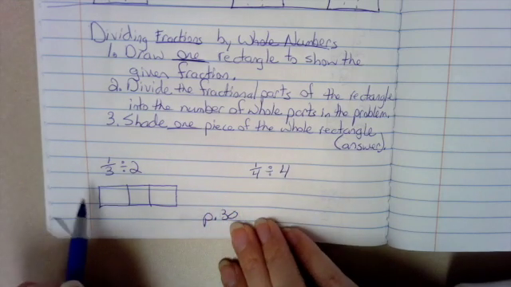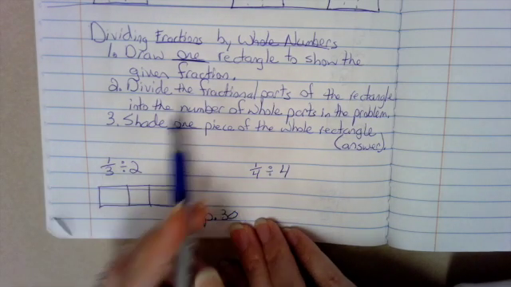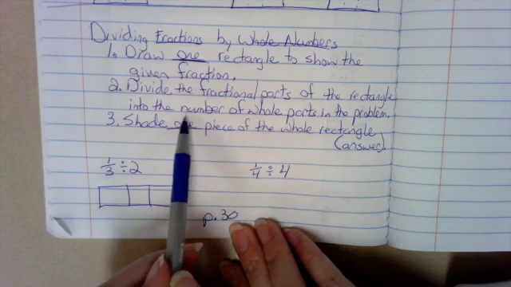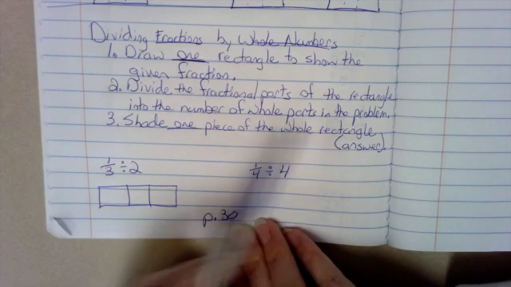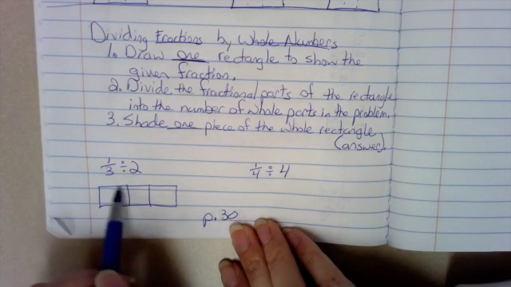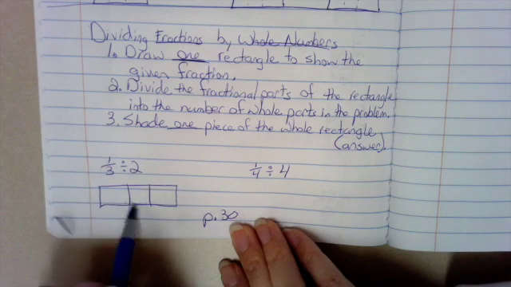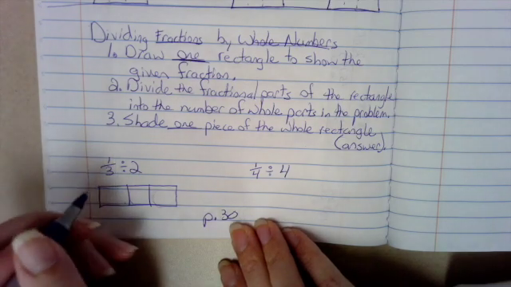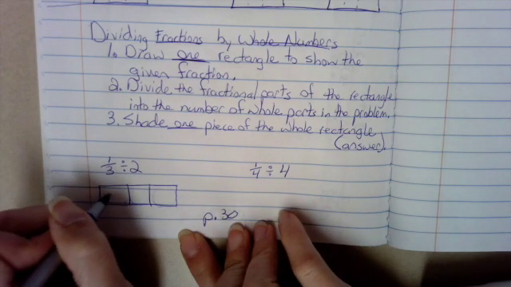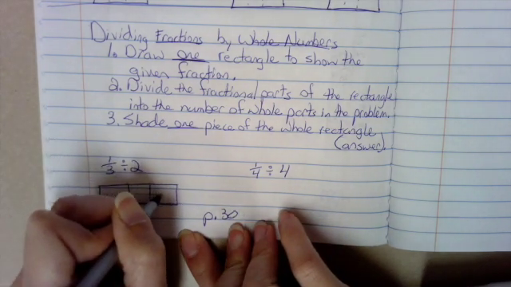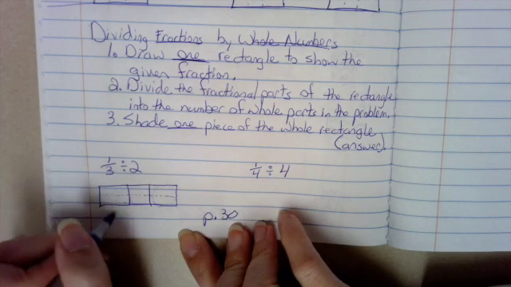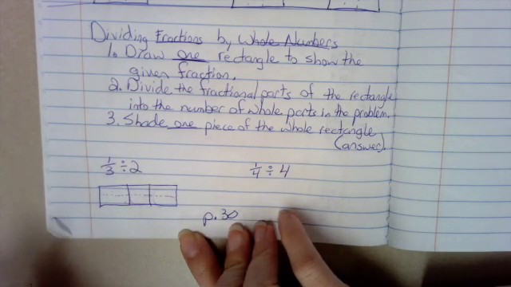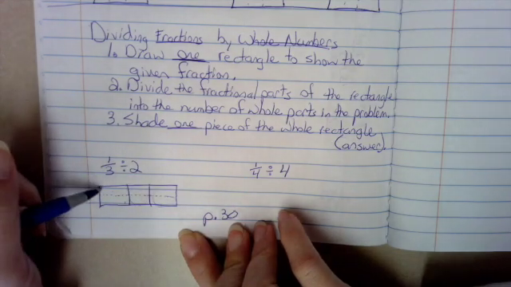Then I'm going to divide the fractional parts of the rectangle into the number of whole parts in the problem. So I want to divide this 1/3 into 2 pieces. I want to divide this 1/3 into 2 pieces. I want to divide this 1/3 into 2 pieces. I'm going to use a dotted line, dividing every single third into 2 pieces. Step 3, shade 1 piece of the whole rectangle. So I'm just going to shade 1 piece here.